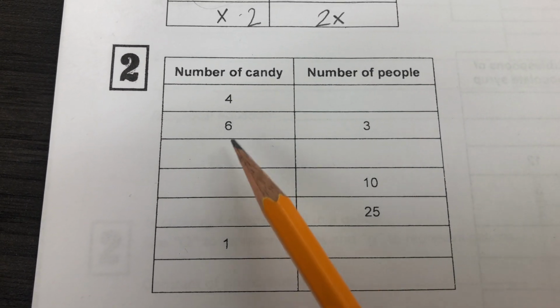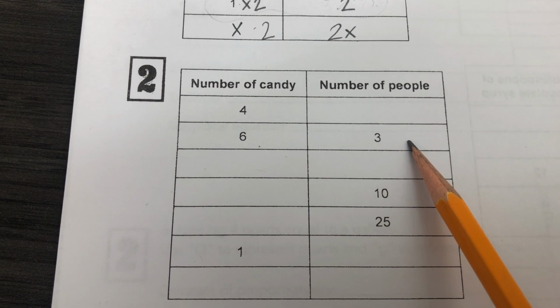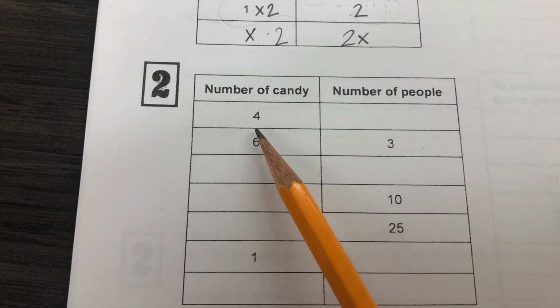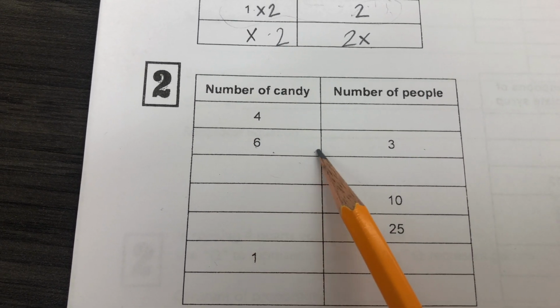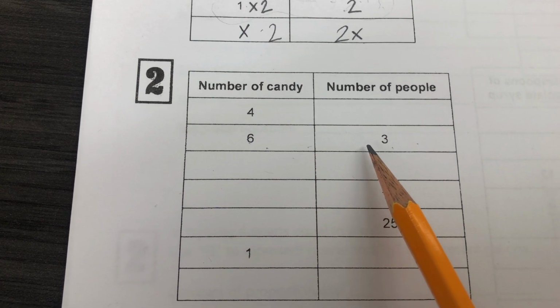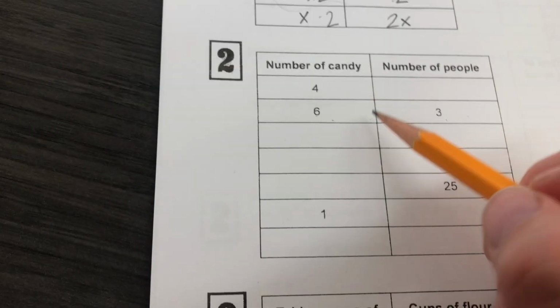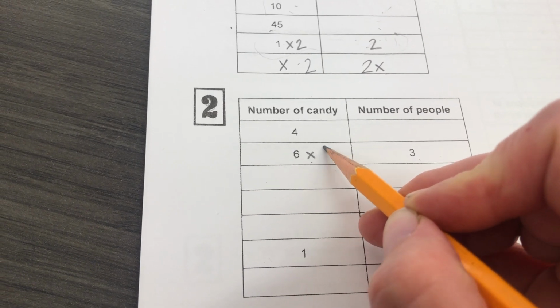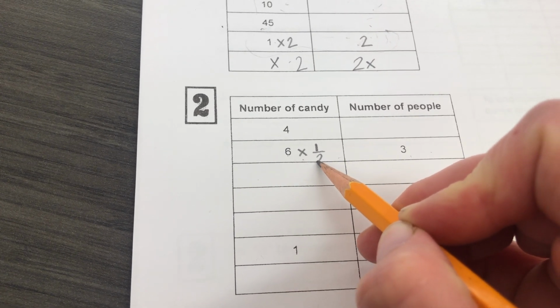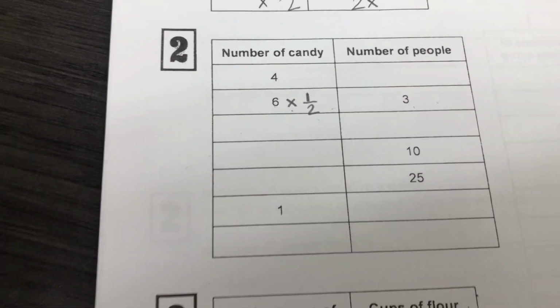Remember, in order to get from the left to the right, you must multiply. You cannot divide. We know that 6 divided by 2 equals 3, but we cannot divide. We have to multiply. So in that case, we are going to use 1/2. So 6 times 1/2 is equal to 3.